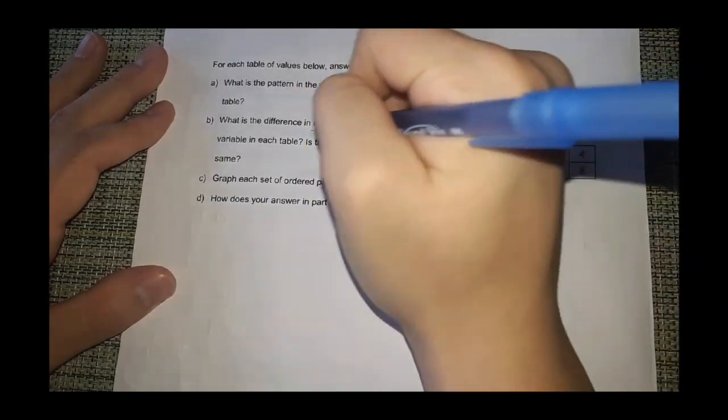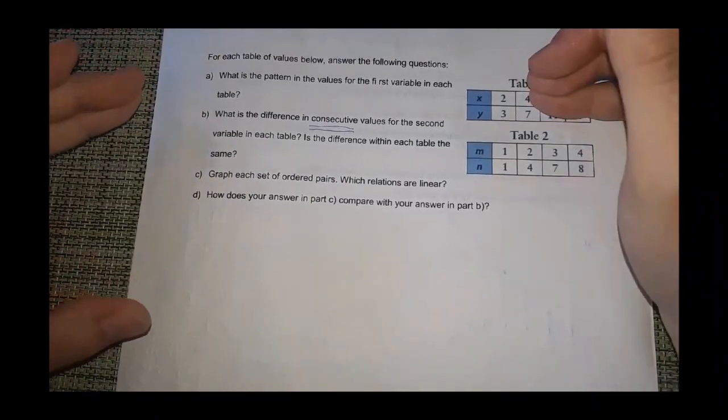Page 16. This time I'm going to speed things up. We have 2 tables. First, we need to identify the pattern in the values for the first variable in each table. Second, identify consecutive values. Third, graph each set of ordered pairs. And D, how does your answer in C compare to D? So, we have a lot of things going on, as you may notice. But it is important to go through some of the pairs that you see in table 1 and table 2 and compare them. So let's get this started.